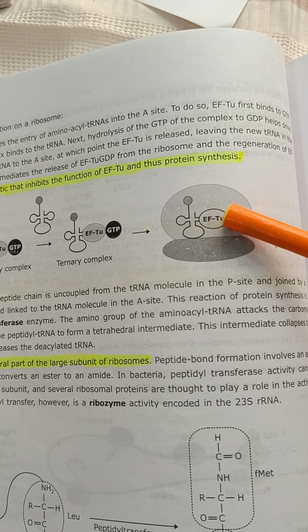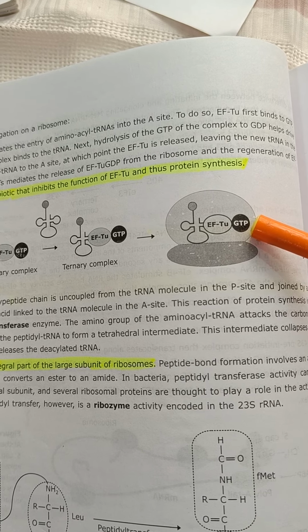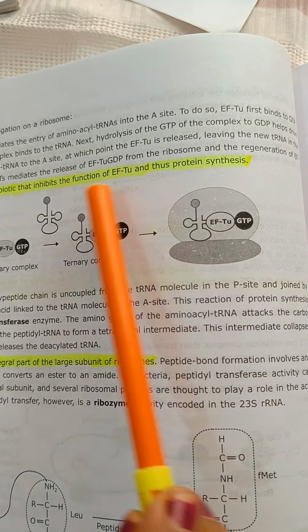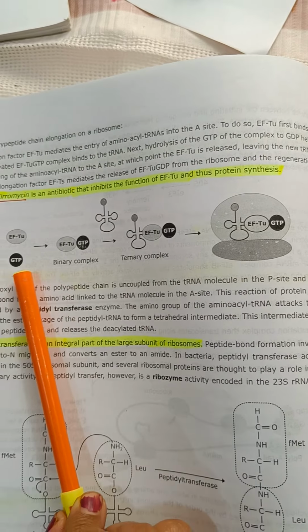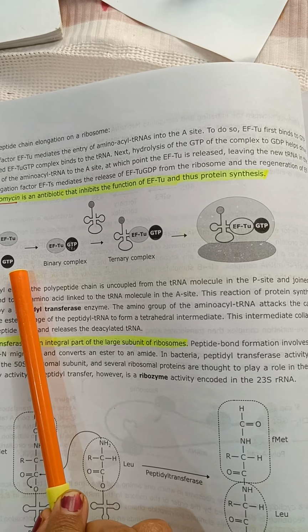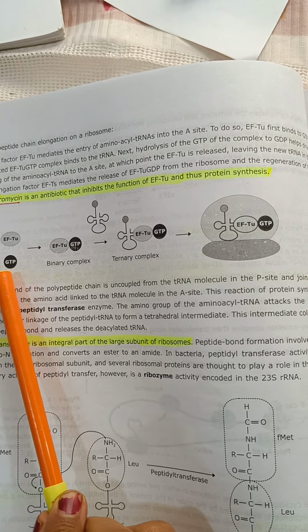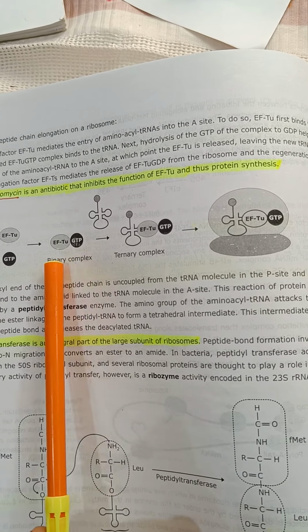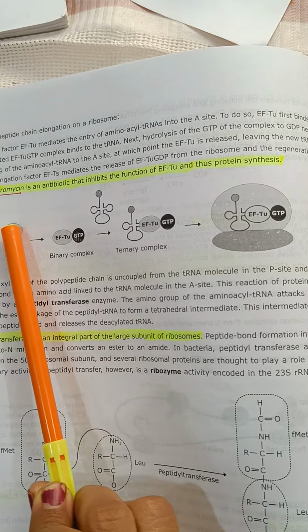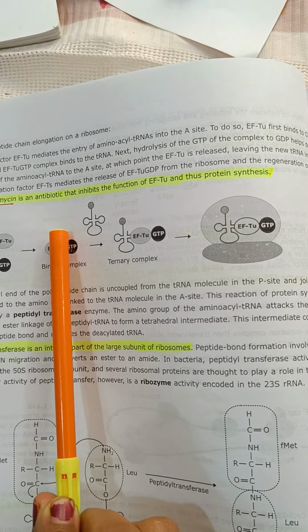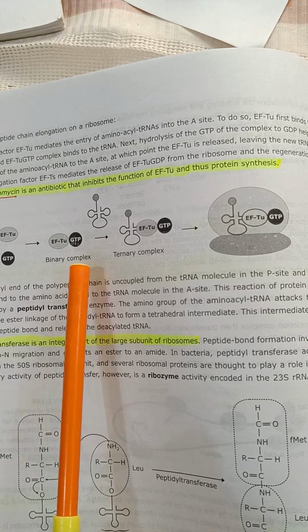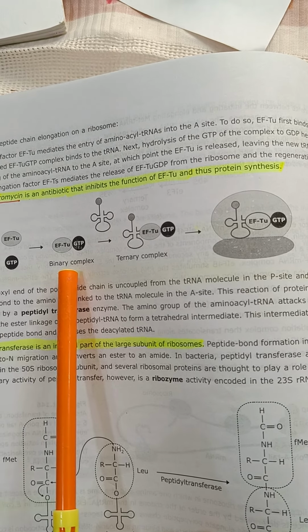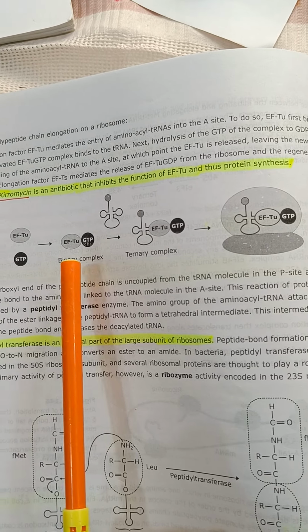Right. So this EF-Tu, I said GTP is cleaved. Now, to start the process again, I mean to help another tRNA reach its right site on the ribosome, EF-Tu should bind to one more GTP. Only then does it become the EF-Tu GTP complex. So this regeneration of EF-Tu is mediated by the second elongation factor, that is EF-Ts.